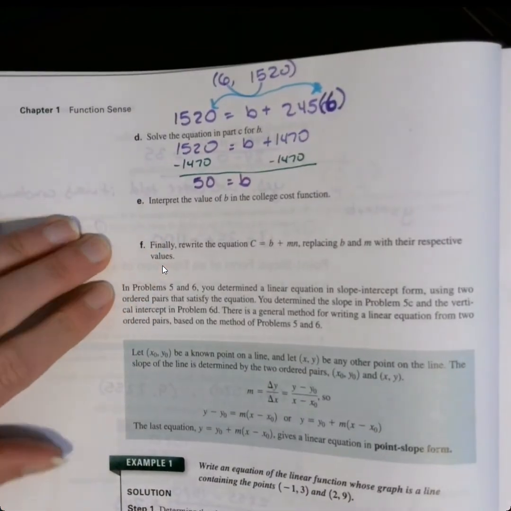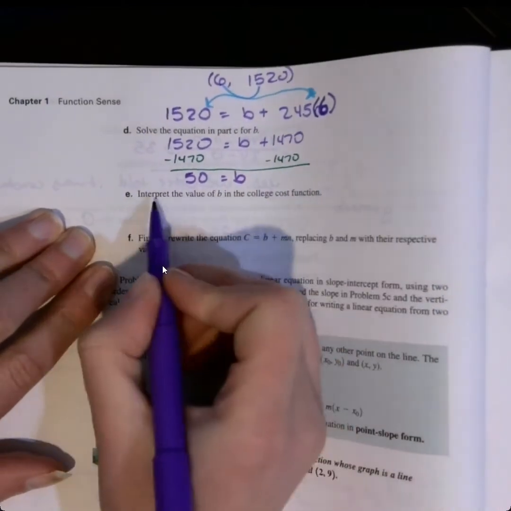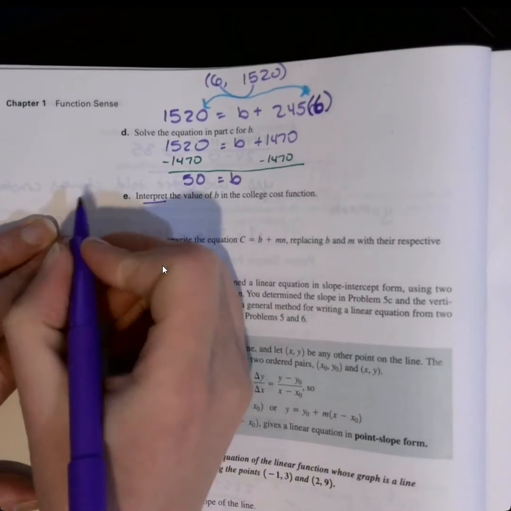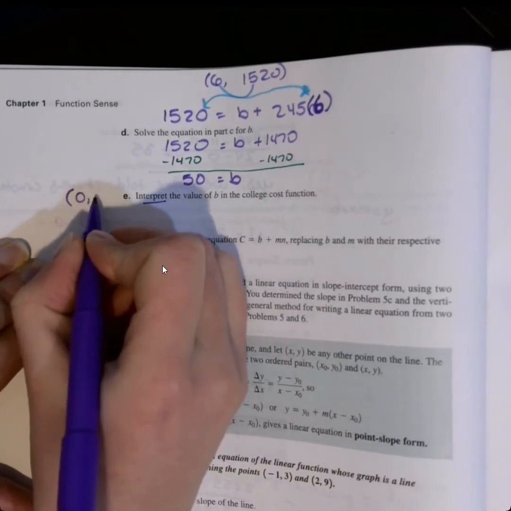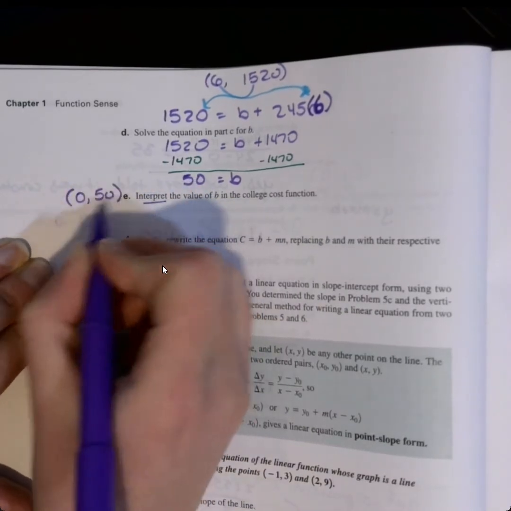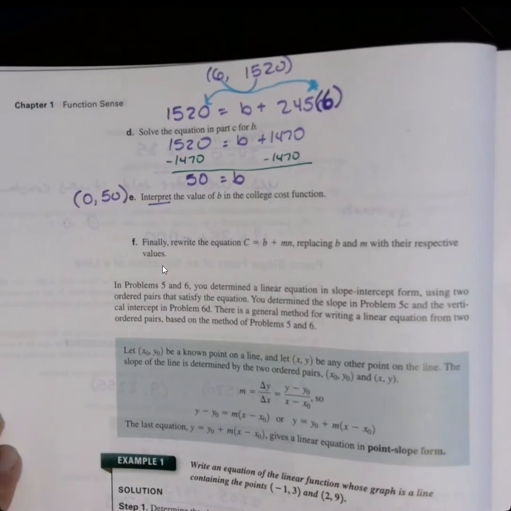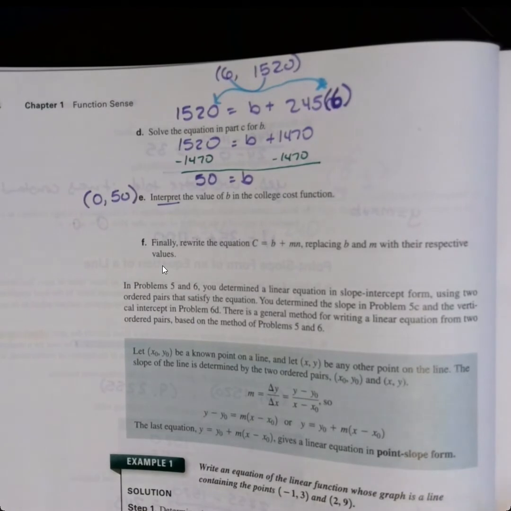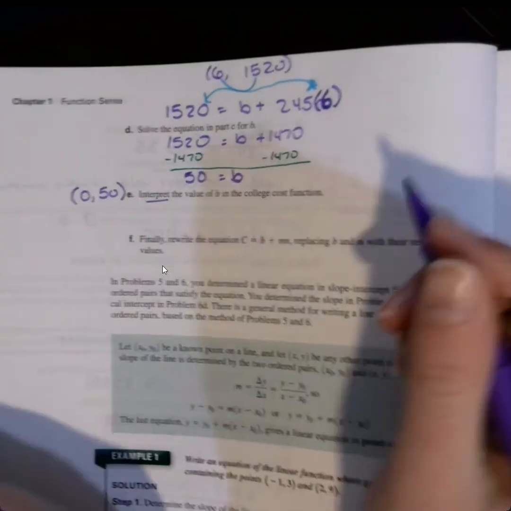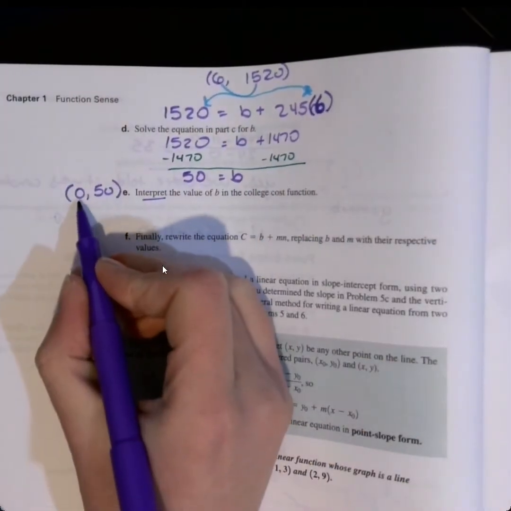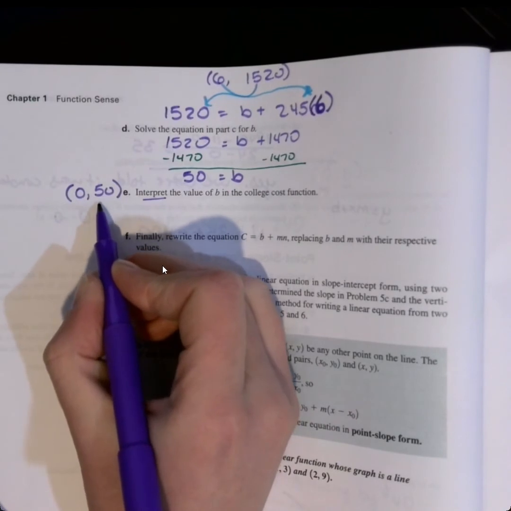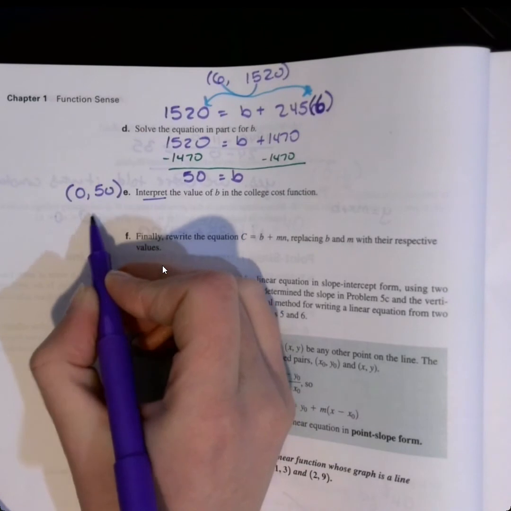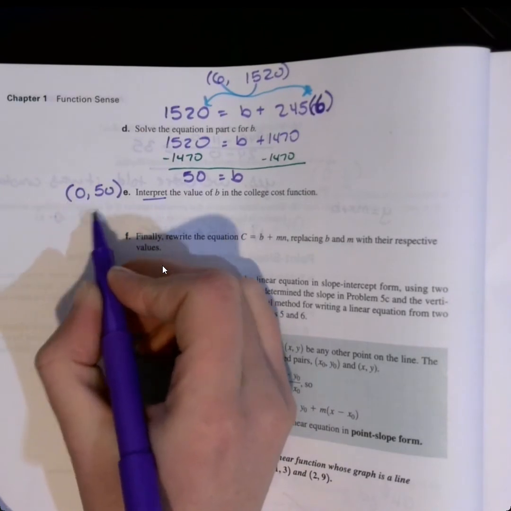Interpret B. Okay, so we're going to interpret this value for B. Remember that B is half of the ordered pair 0, 50. So when I make the interpretation, I need to talk out what the 0 means and what the 50 means. So the 0 would be 0 credits. If I took 0 credits, I would still have to pay $50. So I'm paying this $50 on top of the credits. I'm paying that even if I have to take 0 credits.